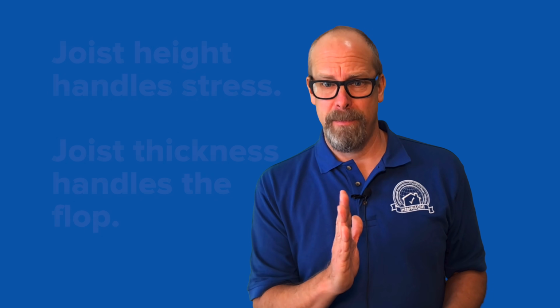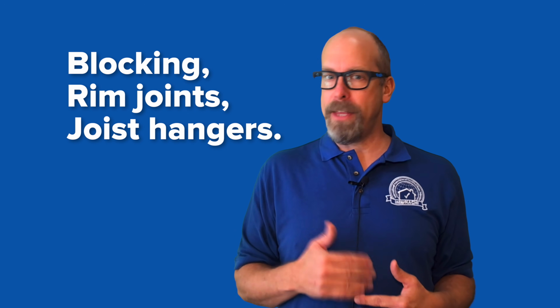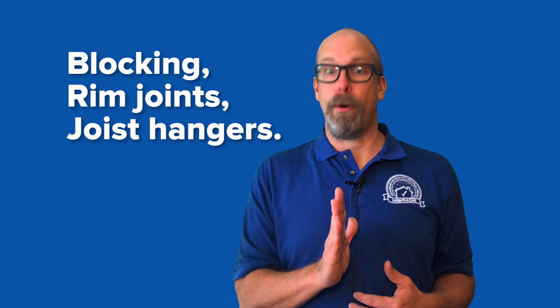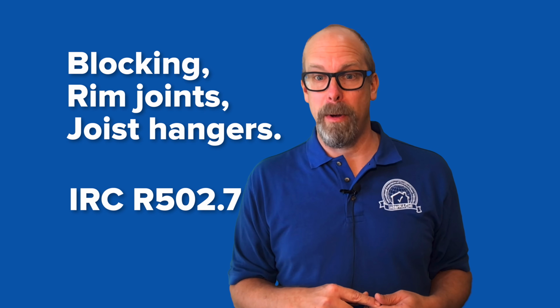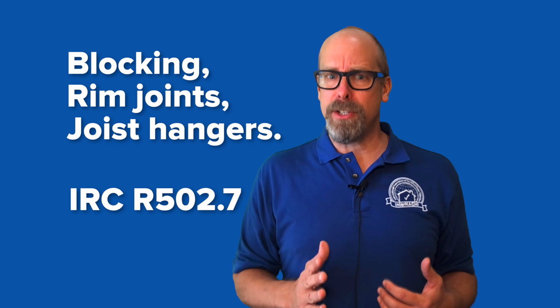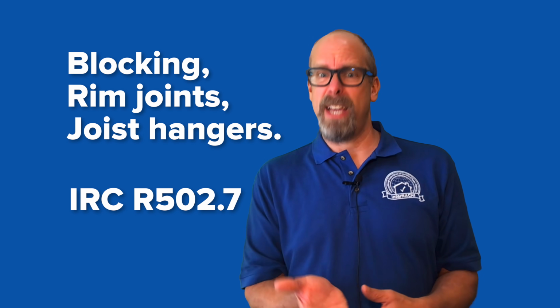Thanks to other code provisions and common sense, the width of the joist doesn't have to do the job alone. Blocking, rim joists, or joist hangers at the ends and bearing locations are what ultimately keep the joist upright. R502.7 in the code will help. Other than hangers, which also support the vertical load, these other features do almost exclusively that. Blocking and rim joists resist rotation.